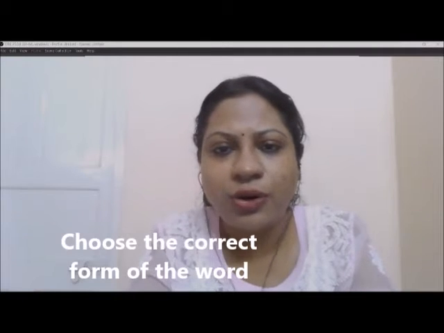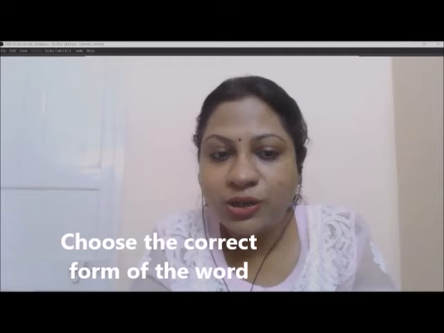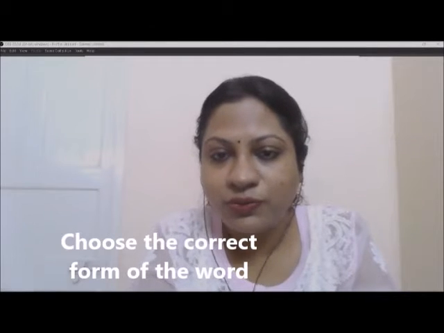The next thing that you need to understand is to check whether the required word has to be a noun, verb, adjective, or an adverb. Again, when you look at the options provided with the question, make sure that you choose the correct form of the word. For example, if it is a noun, you just see whether it's a singular noun or a plural noun that you need to use. Again, for that, you need to refer back to the passage.